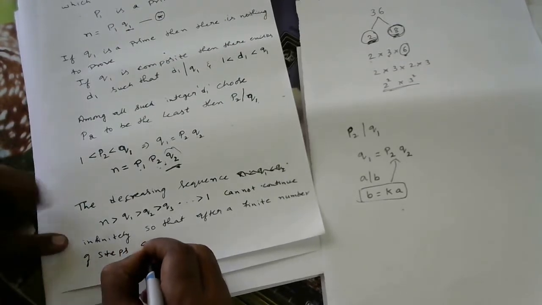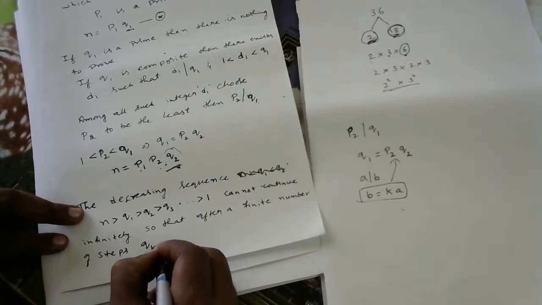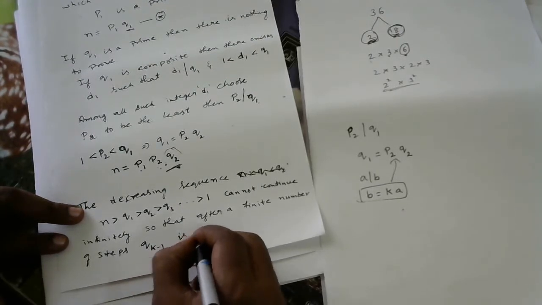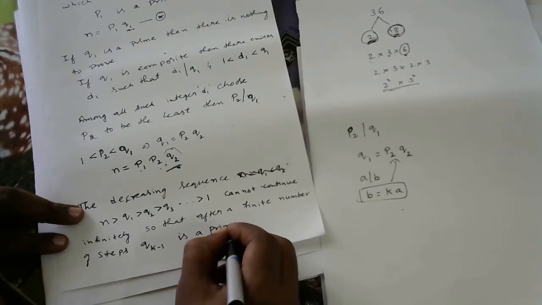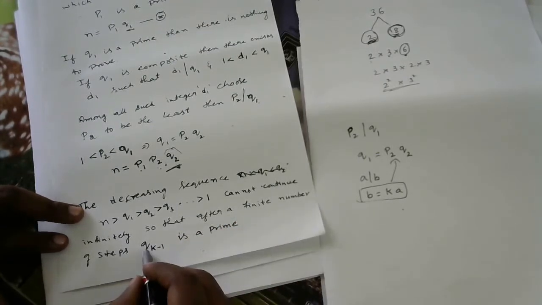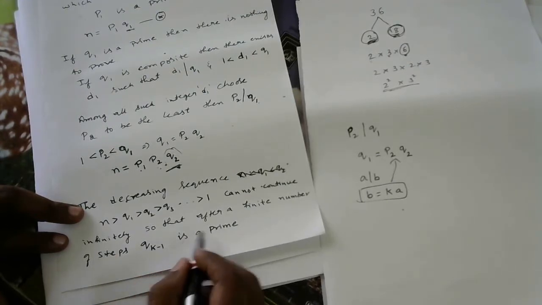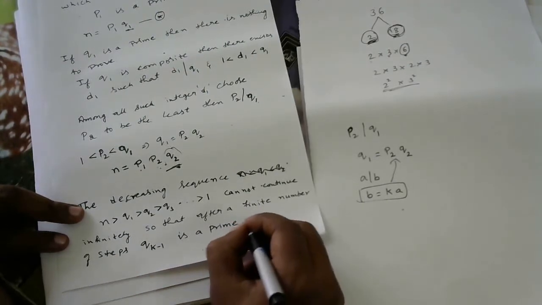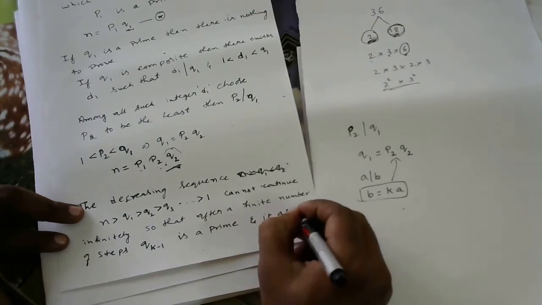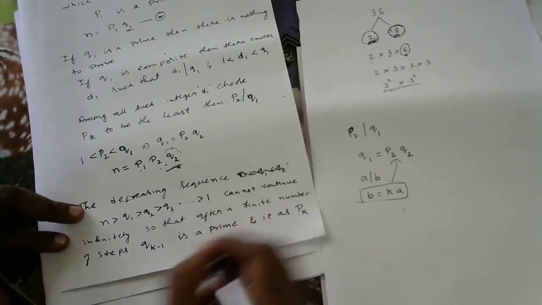here q suffix k minus 1 is a prime, and it has p suffix k.